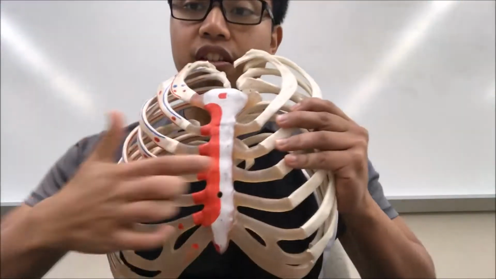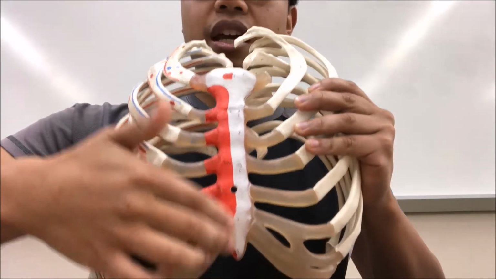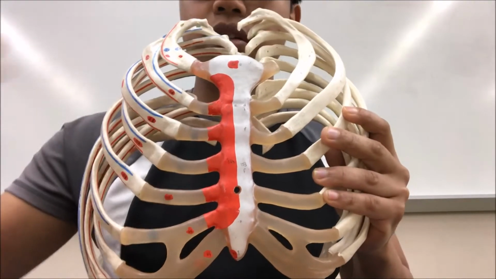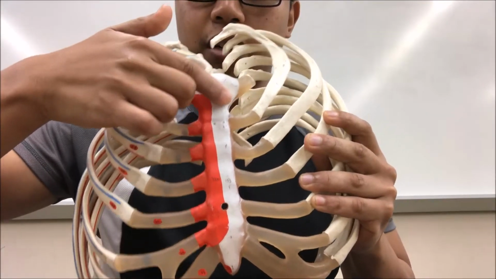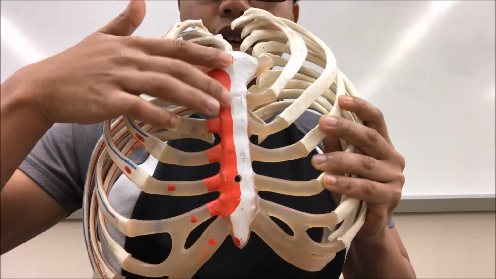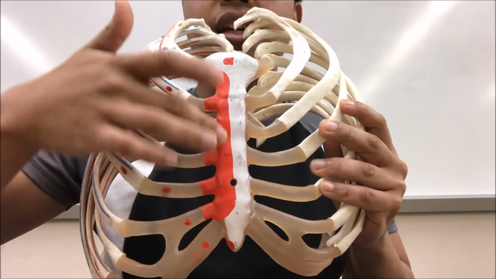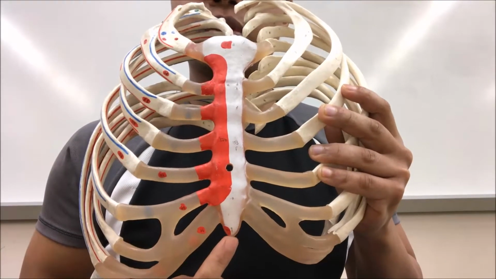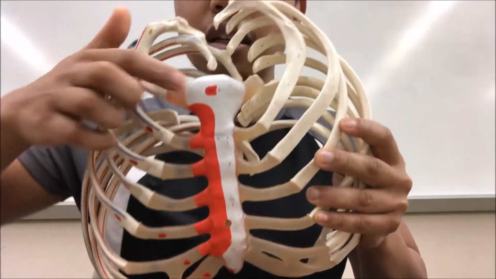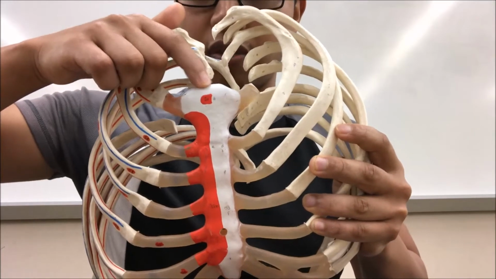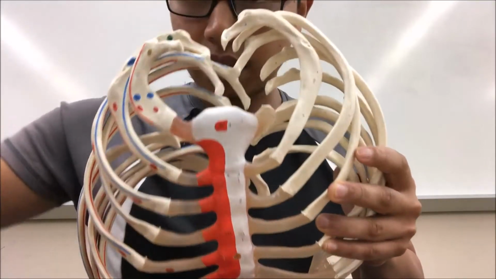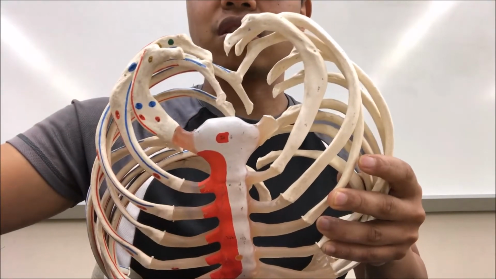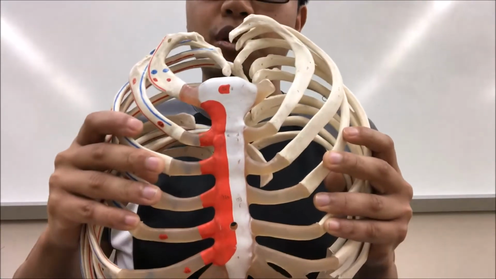First is the sternum. This only has 4 parts that we need to know for now. We have the manubrium right up here, this superior portion, and then inferior to that is the body, and then below that you have the xiphoid process. This superior portion of the manubrium right there is known as the jugular notch of the manubrium bone.